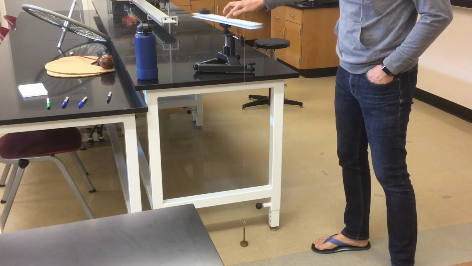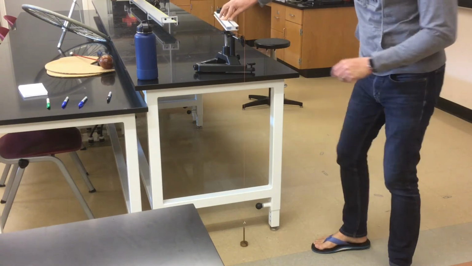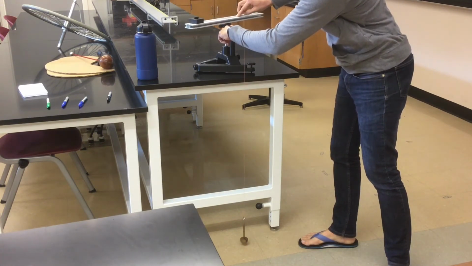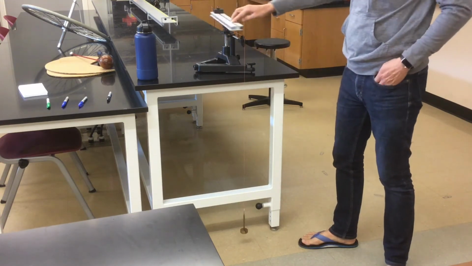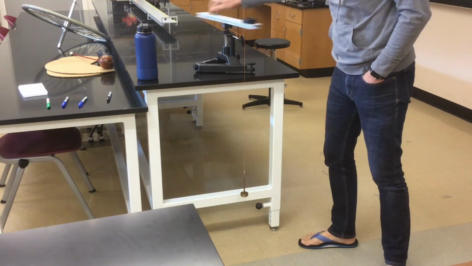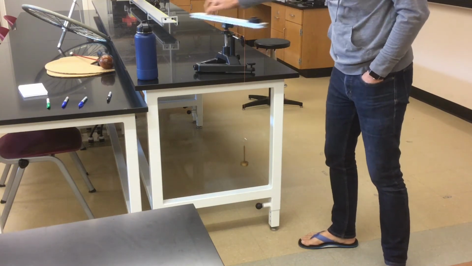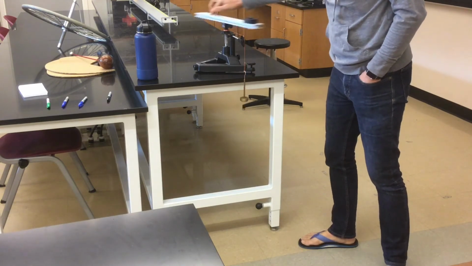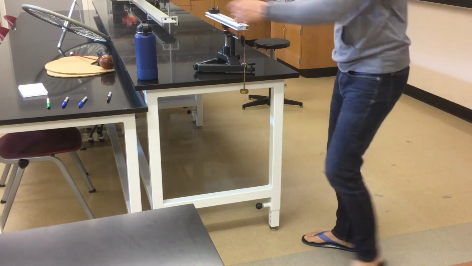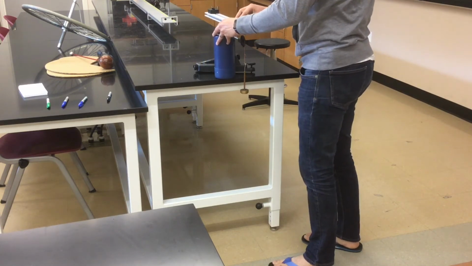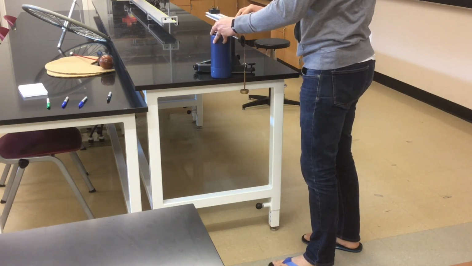Now I'm going to wind it back up, and this time I'm going to count the number of rotations as it winds back up. So there's 1, 2, 3, 4, 5, 6, 7, 8, 9, 10. That's how far I had it wound up previously. So as it descends, the system goes through exactly 10 full rotations.